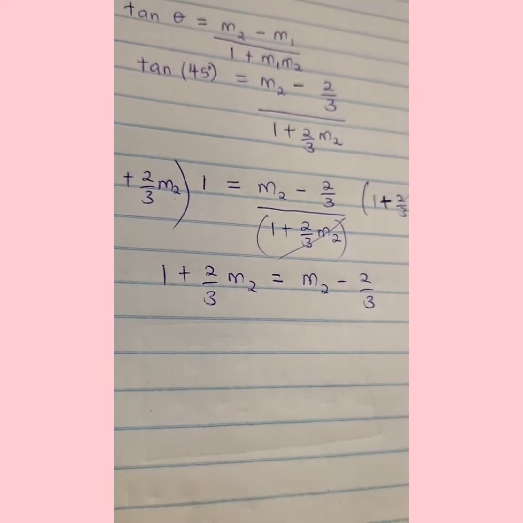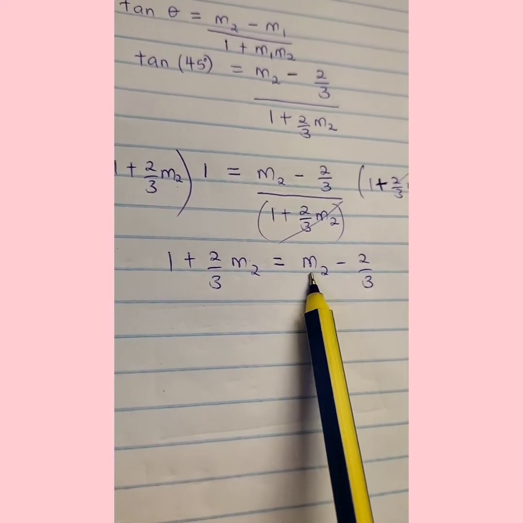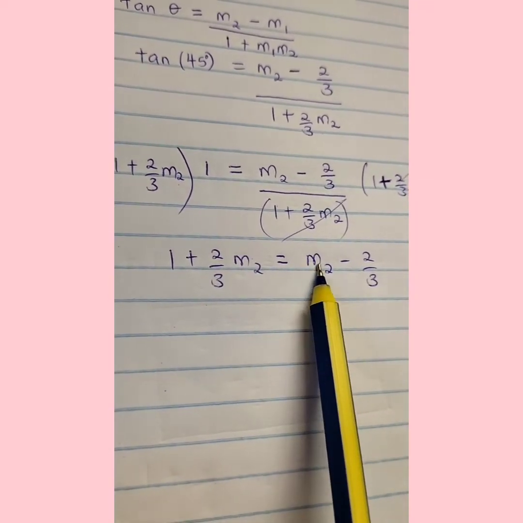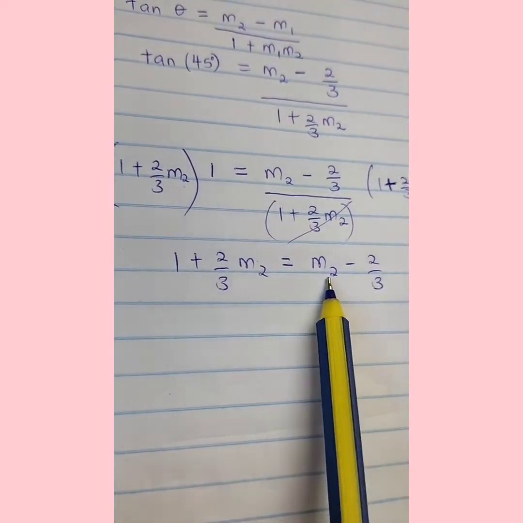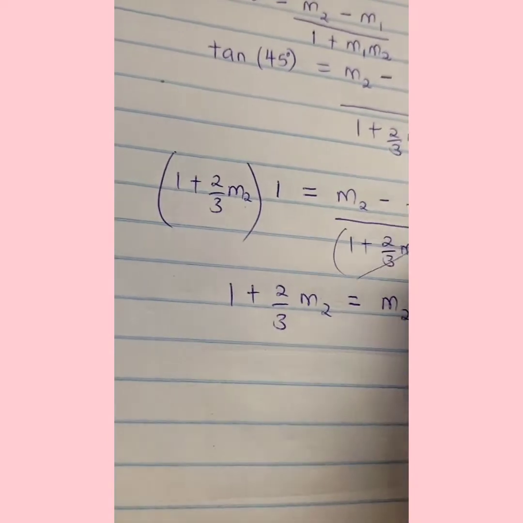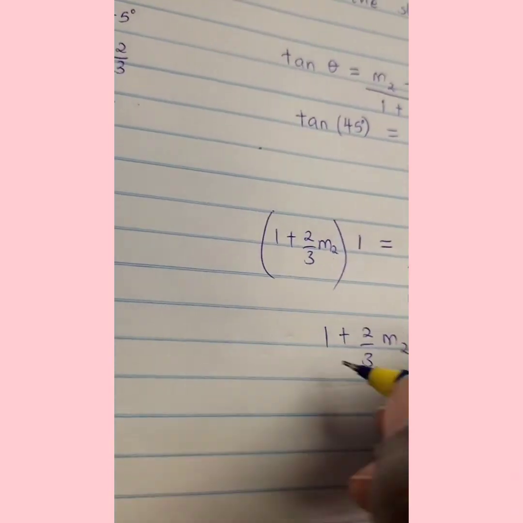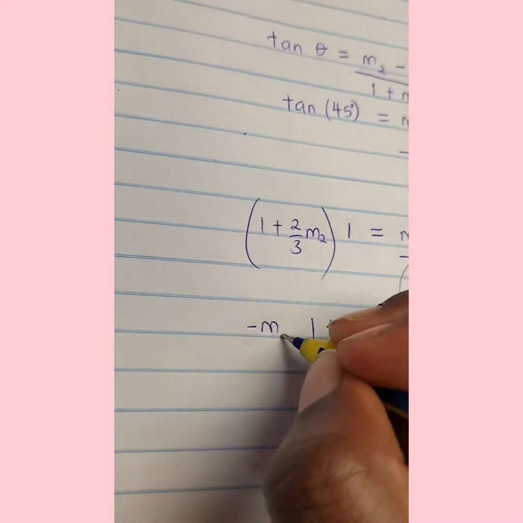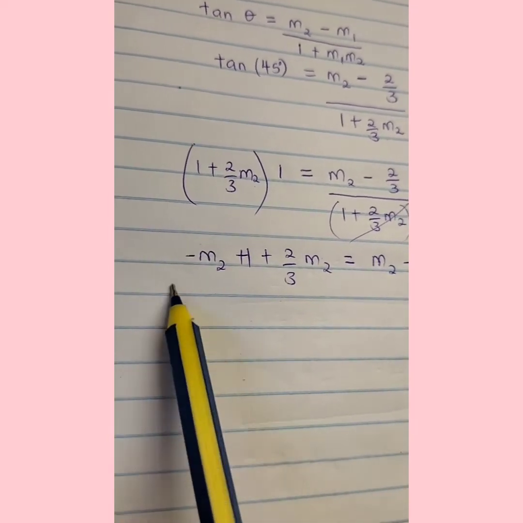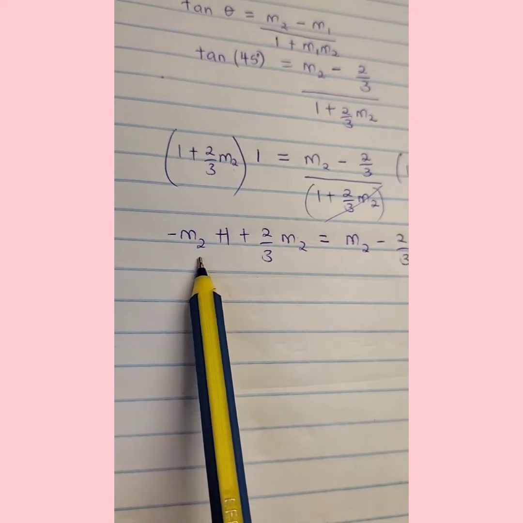Then when you get to this point, we try to put the like terms on the same side. First, we start by bringing m2 to this side. So to bring m2 to this side, we'll minus m2 from both sides, so that for this side m2 minus m2 becomes 0. Then also this side we minus m2. Yeah, so let's start with that. Minus m2 on the right side, then minus m2 on this side. Yeah, so 2 over 3 m2 minus m2, what do you get?